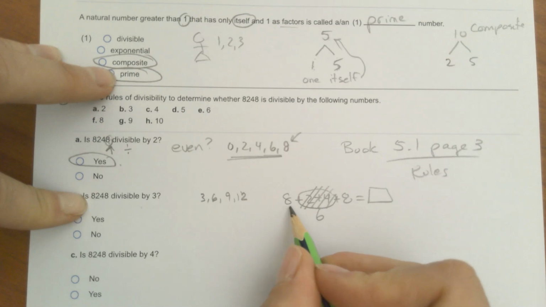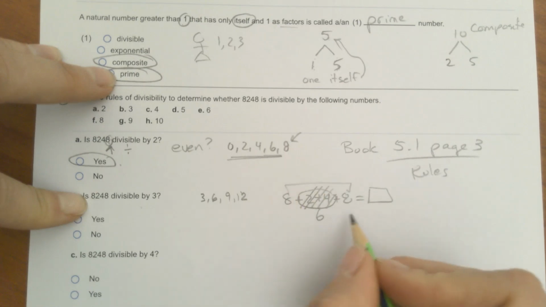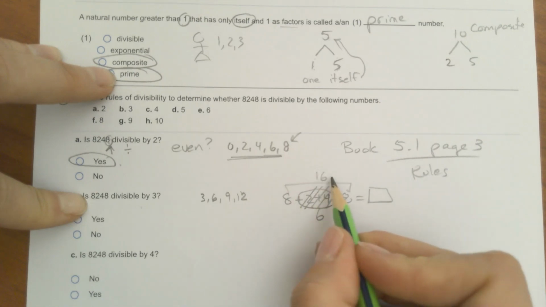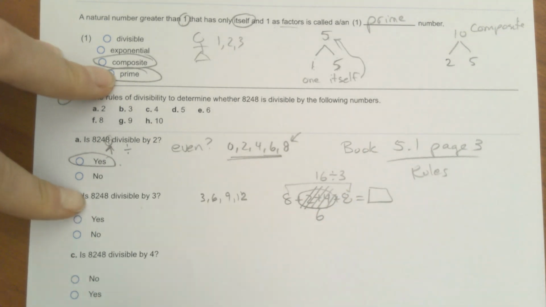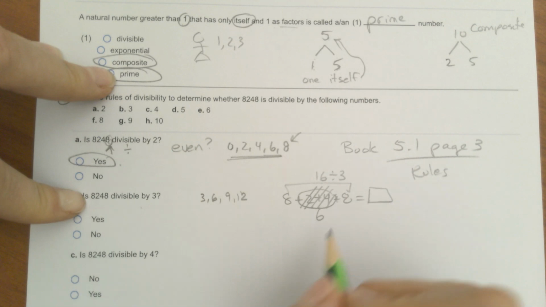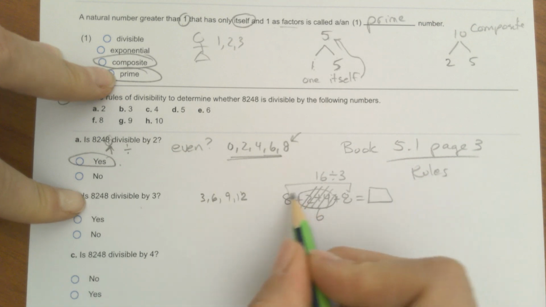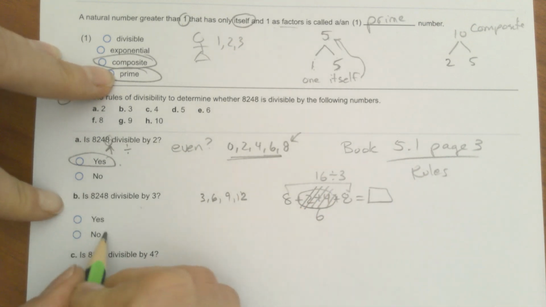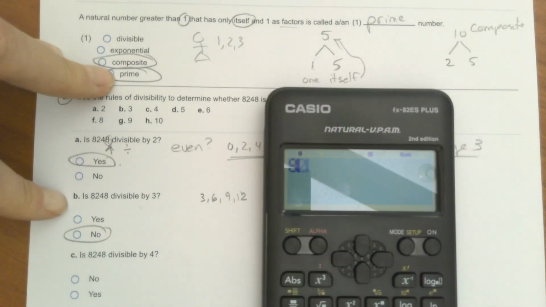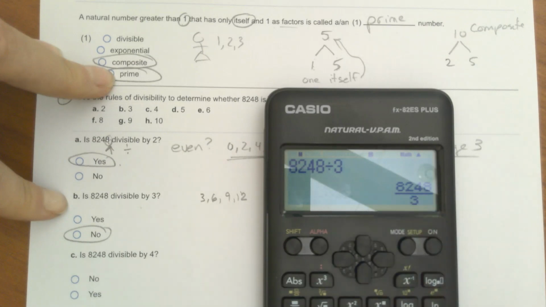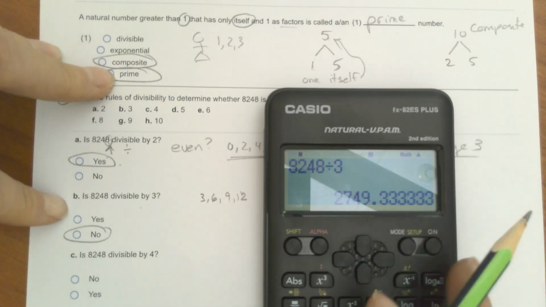And then I go, what's 8 plus 8? 8 plus 8 is 16. Is 16 divisible by 3? Well, no, it's not. So because if I add these numbers up and they're not divisible by 3, I can say no. If you forget the rule, you can just do this. 8, 2, 4, 8. Is that divisible by 3? No, it gives me a weird fraction, so it has a decimal.